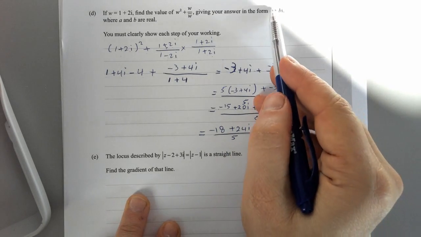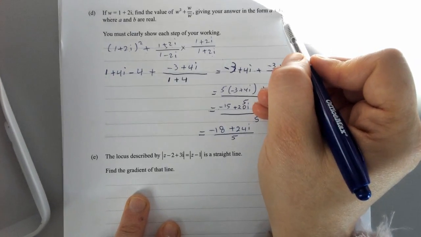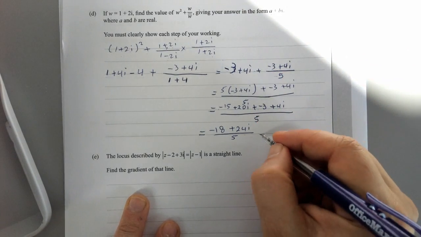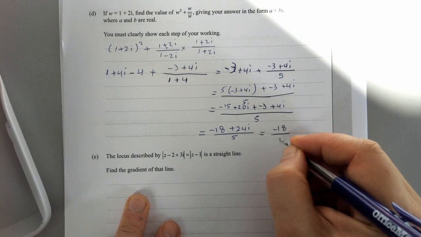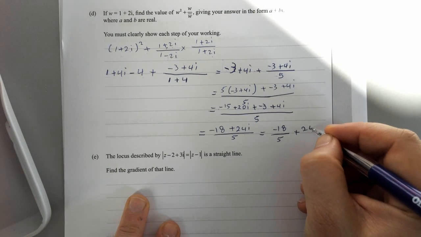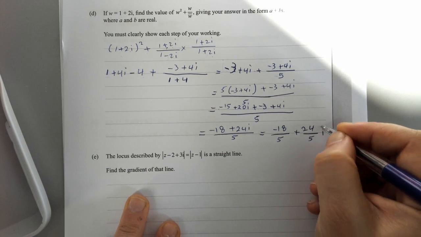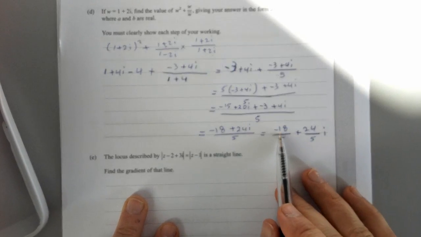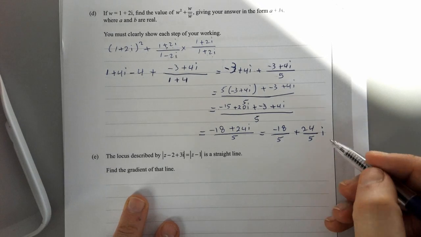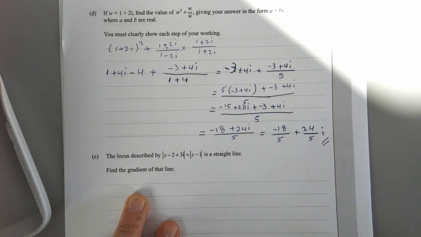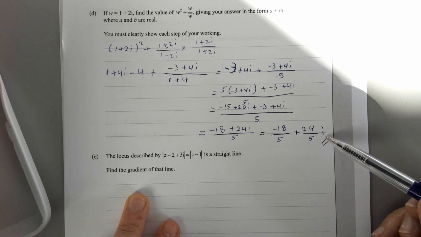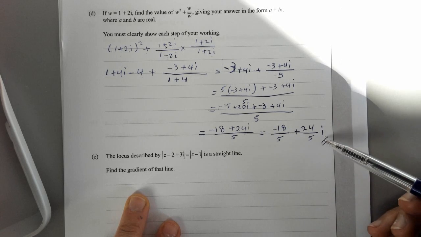Now because the answer says a plus bi format, you must split that fraction, so you can rewrite it as this, splitting the fractions. You can write it as this, or you can change it into a mixed number, so it's really up to you. And that would probably be a merit question.